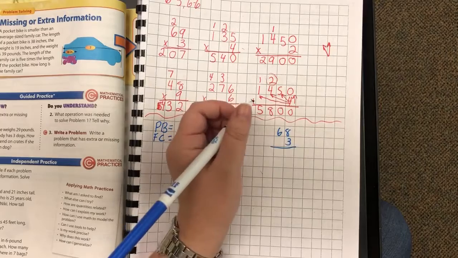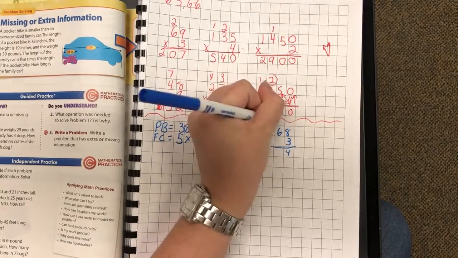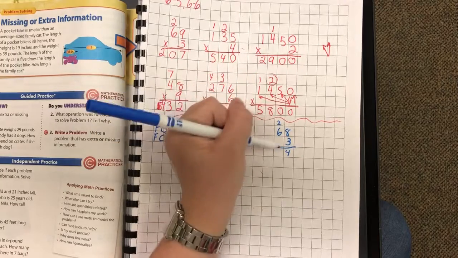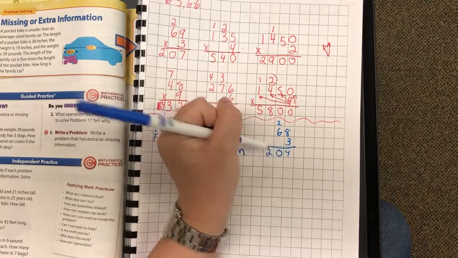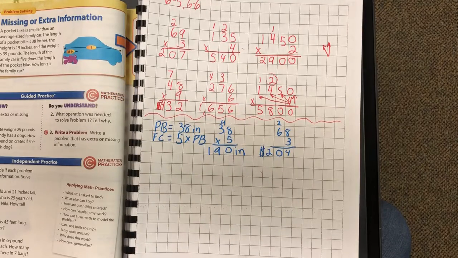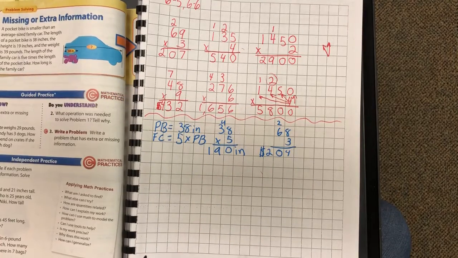What's 3 times 8? 24. What's 6 times 3? 18. Plus 2, 20. So she's spending $204. Okay?